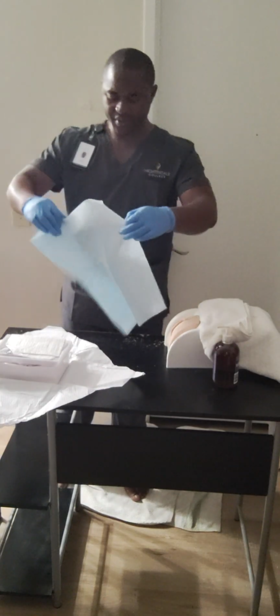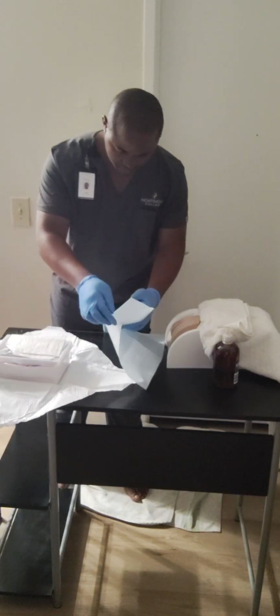Here's my blue drape, shiny side facing down. I'm going to move this kit a little bit to the side, maintaining sterility.